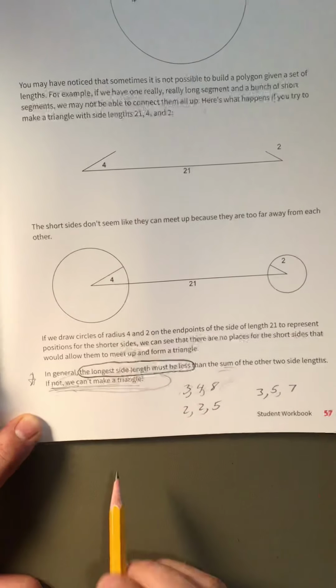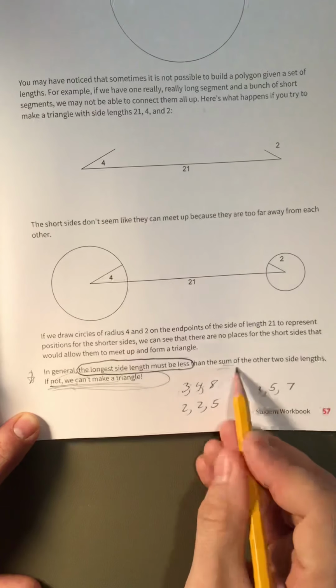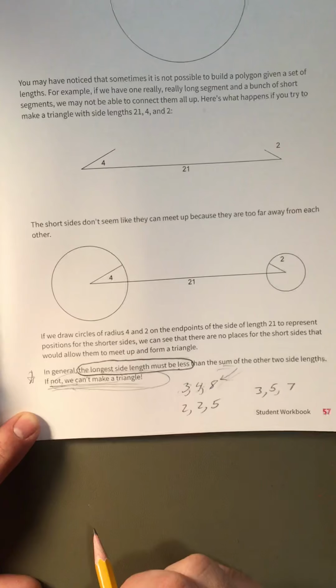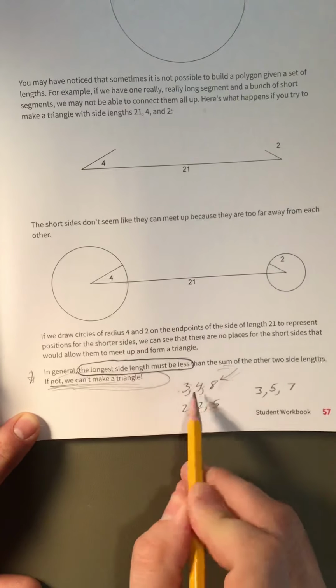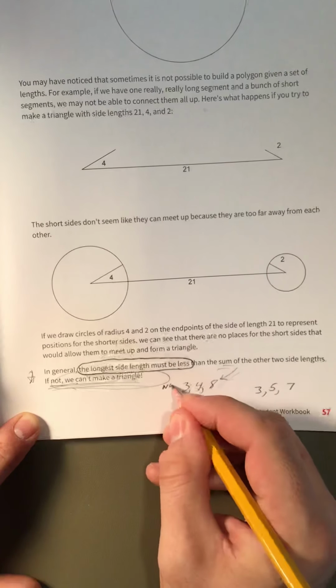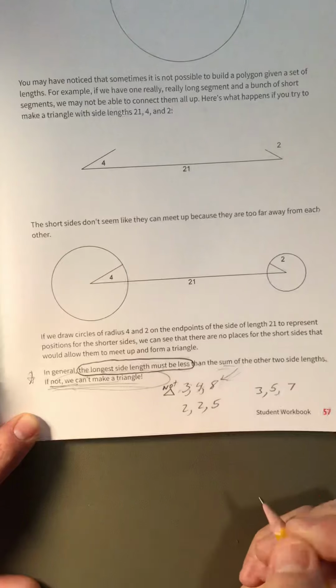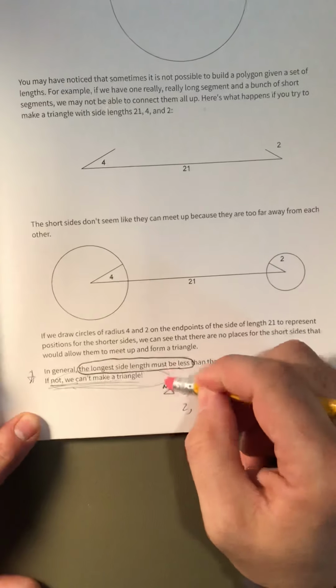So I just wrote down some numbers here. What's 3 plus 4? That is 7. Is that less than 8? Or sorry, the longest side must be less. Is 8 less than 7? It is not. So this one will not make a triangle. No triangle, however you want to say that. Probably no triangle is a better way.